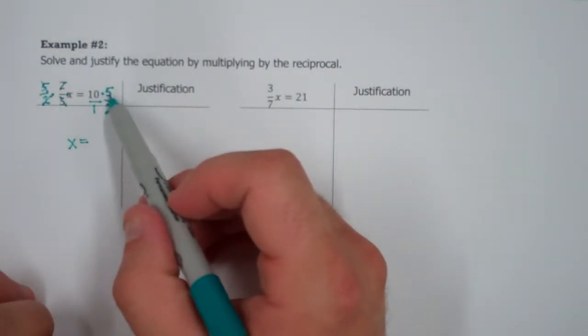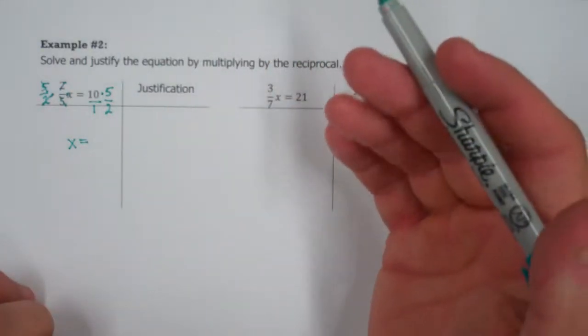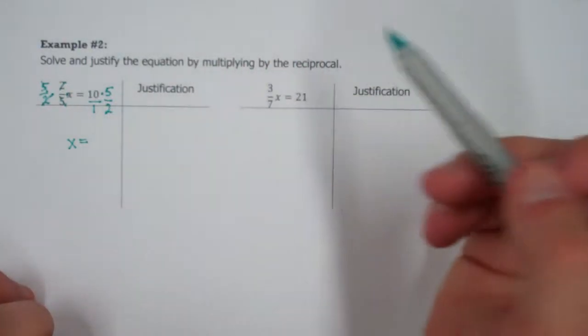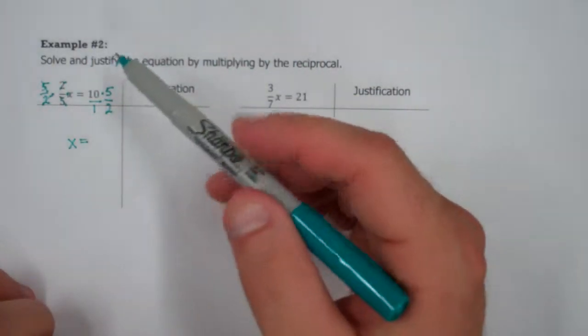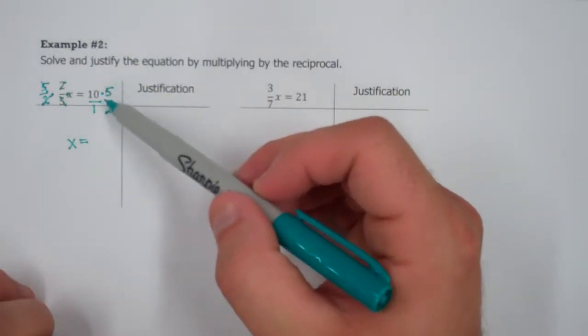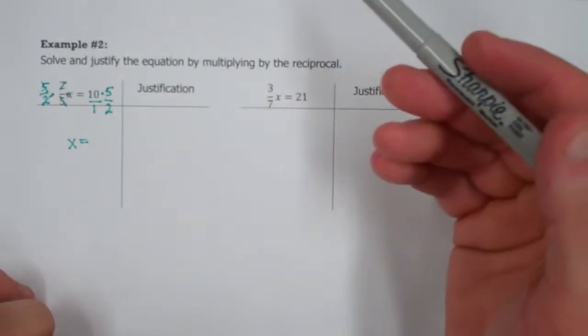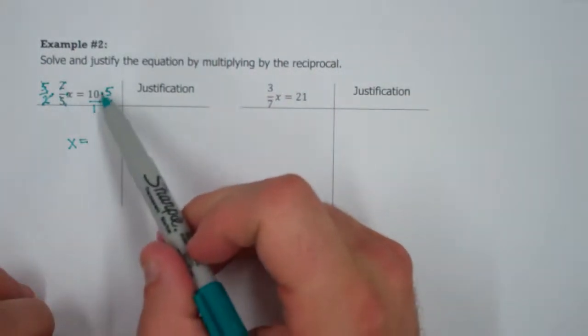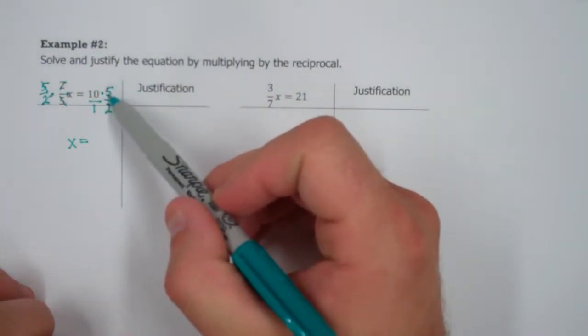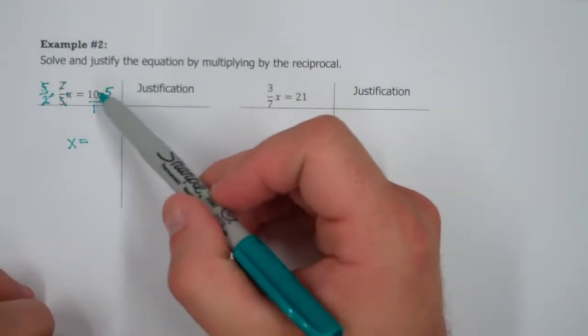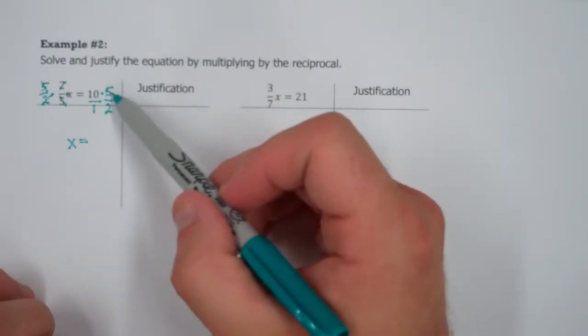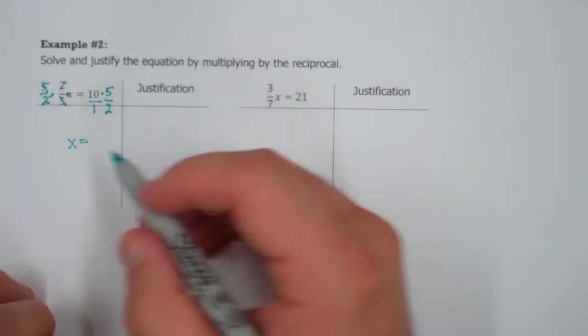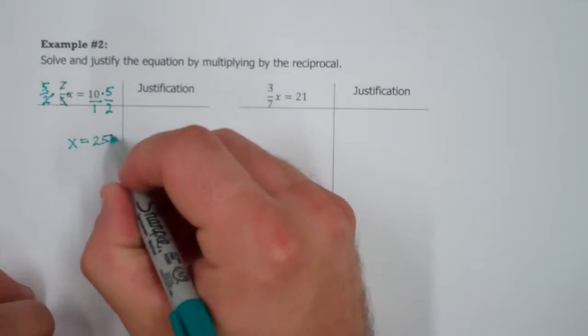You can do 10 times 5, then divide by 2, that's 25. Like 10 times 5 is 50, then divided by 2 is 25. Or, if you prefer, you can cross-cancel. When we're multiplying, that works. Don't ever do that if you're adding or subtracting in here. However, we are multiplying, so we could do 10 over 2 is 5 over 1. 5 times 5 is 25. 25 over 1 is just 25.